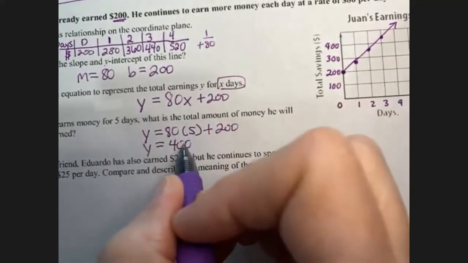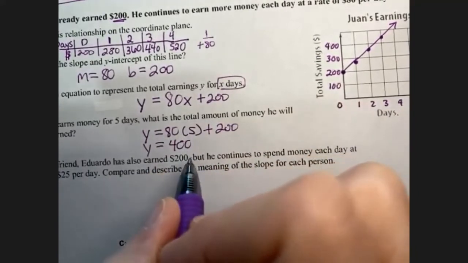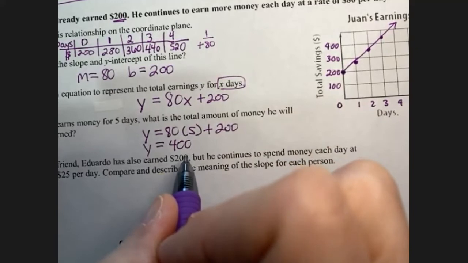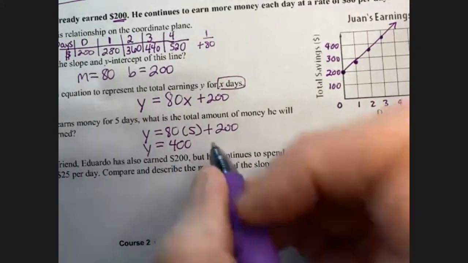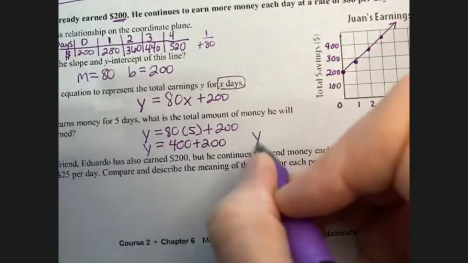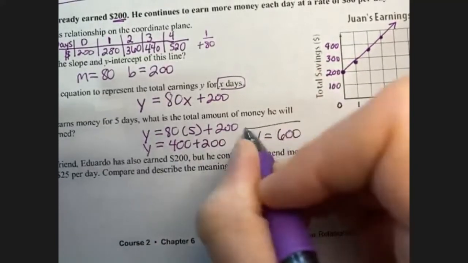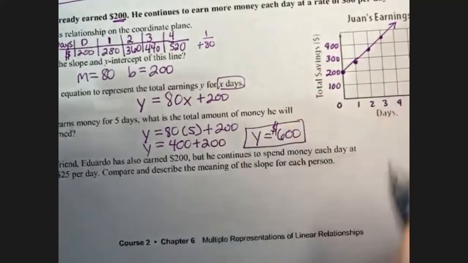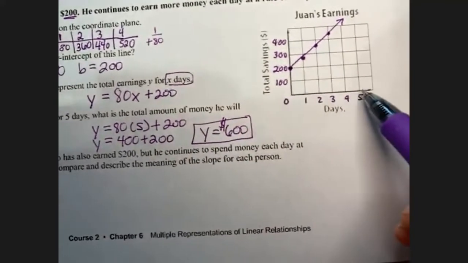So we'd be at 5 days, so we'll be at 400. And then plus the 200. And so 400 plus 200 gives us $600 is how much he will have earned by day 5. And that stands to reason because we're going to continue to do this pattern out as far as we possibly can.